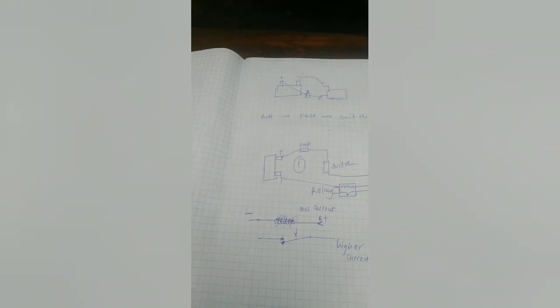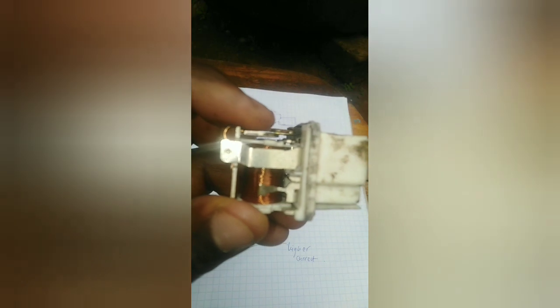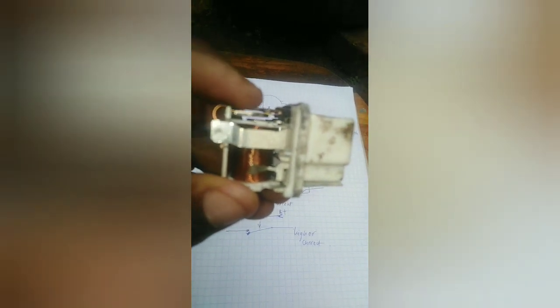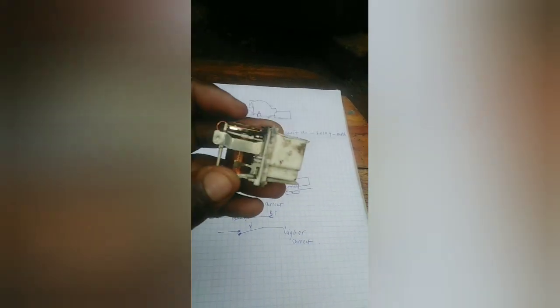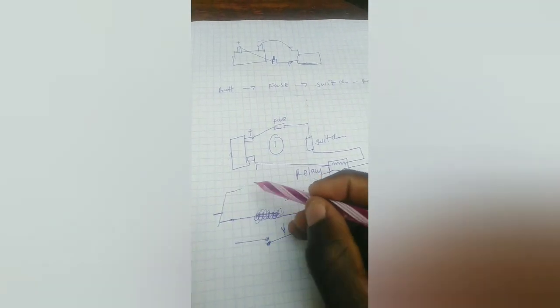Let me show you. So here's our coil. When current passes through it, it magnetizes and pulls the contact point that way. So a relay is used to switch on a much higher current using a much lesser current.